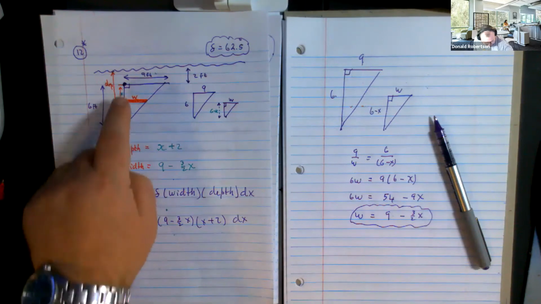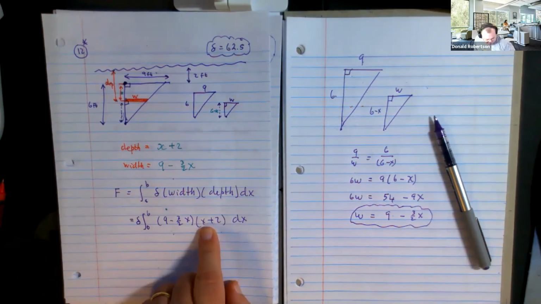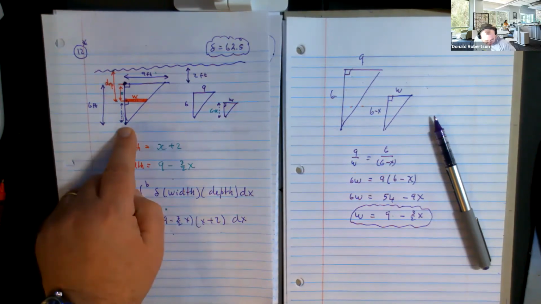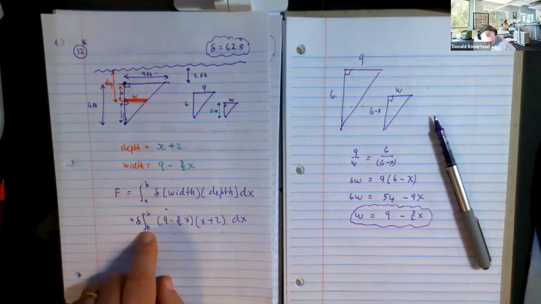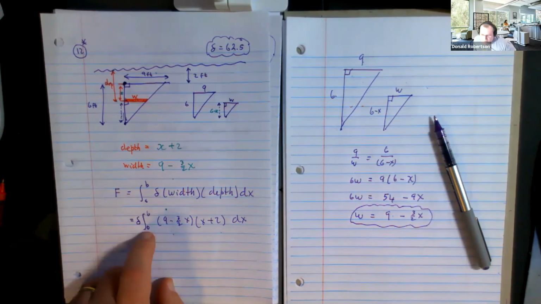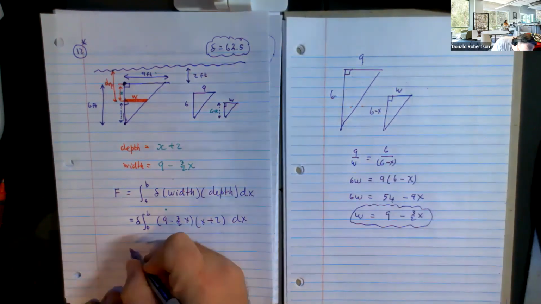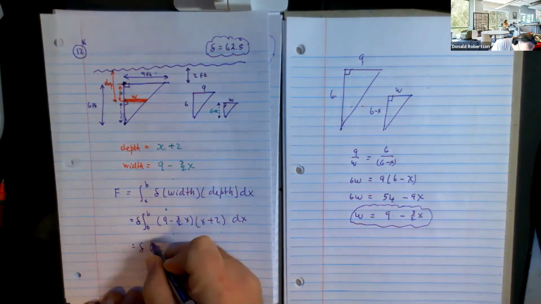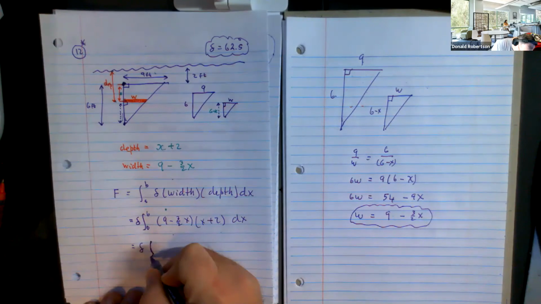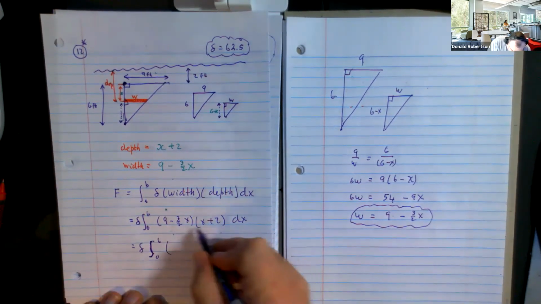So the top of the thing will have a depth of 2, and you get that because x is 0. And the bottom of the thing will have a depth of 8, and you get that by making x equal 6. So this time, the A to B is representing the values of x from the start to the finish of the shape. Now, in this case, it's going to be delta, the integral from 0 to 6. Foil this darn thing out.